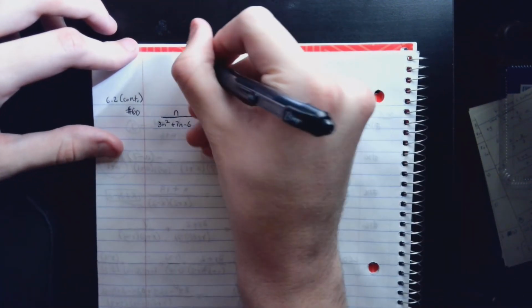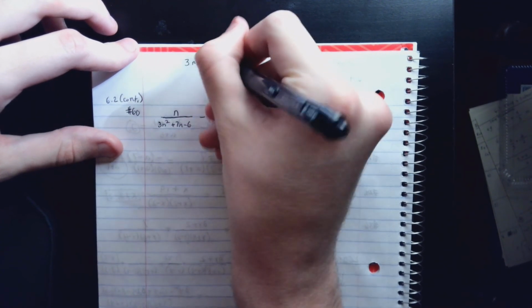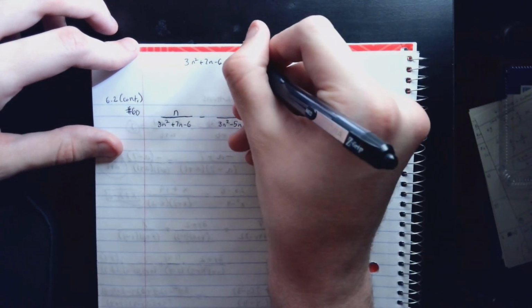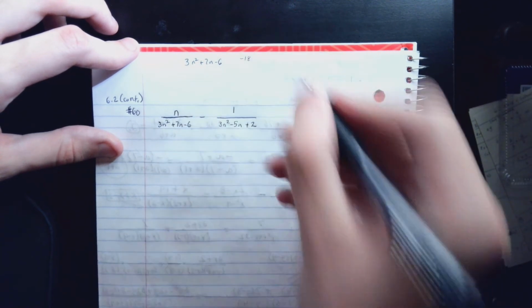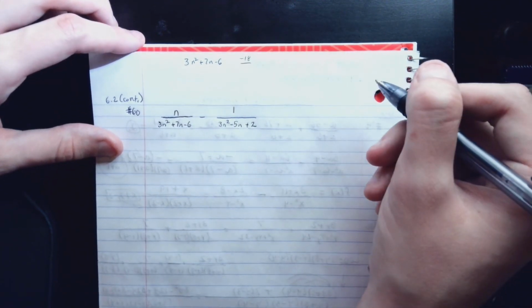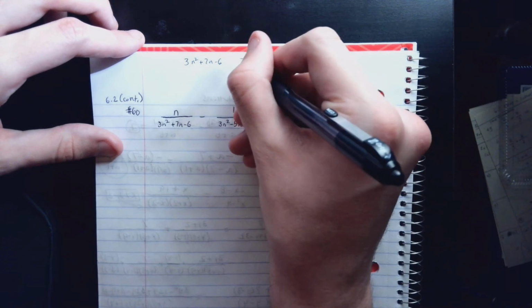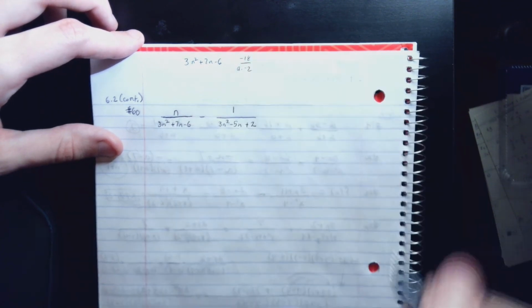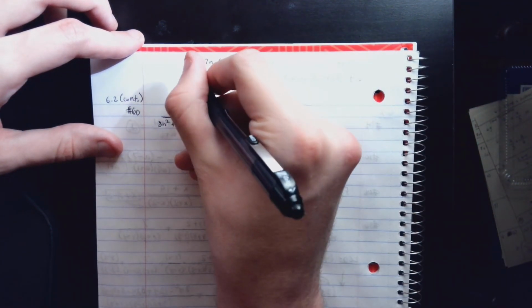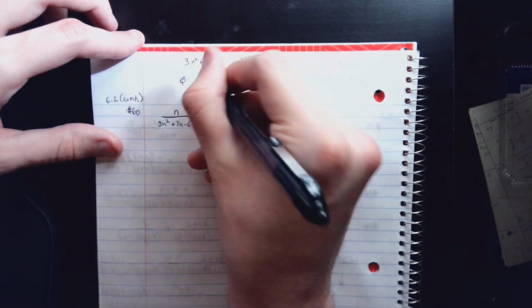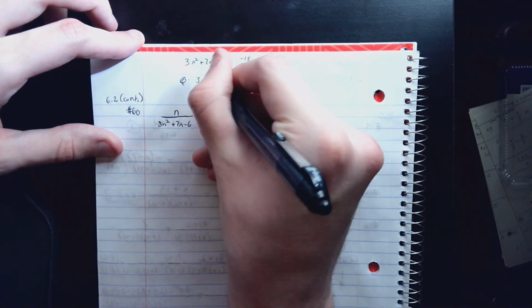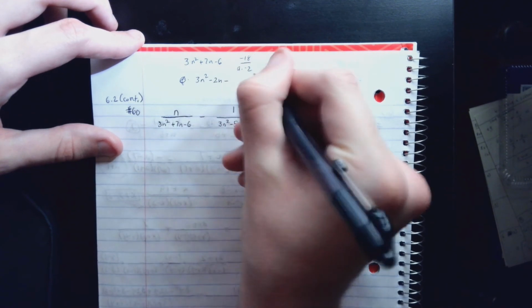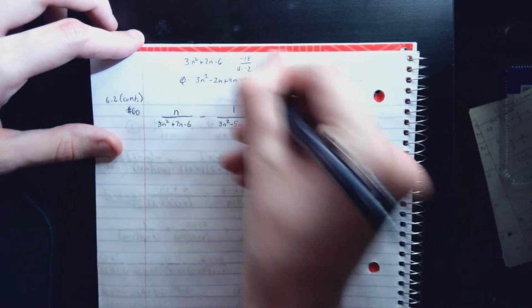We've got 3n squared plus 7n minus 6. So we know the AC method, we get minus 18. So we need the factors of minus 18 which would add to positive 7. Those turn out to be 9 times negative 2. So we can write this as 3n squared minus 2n plus 9n minus 6.